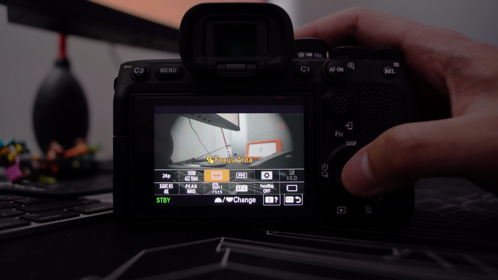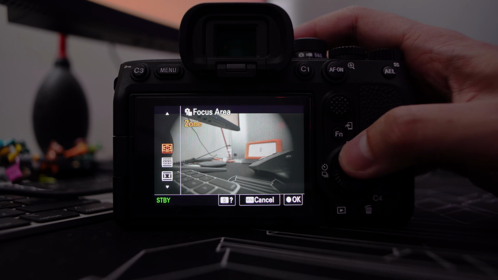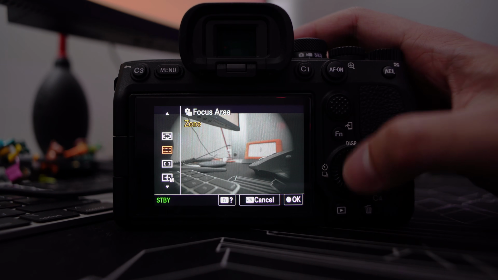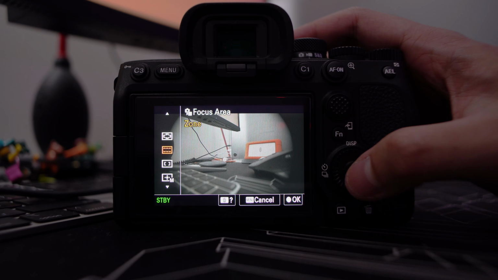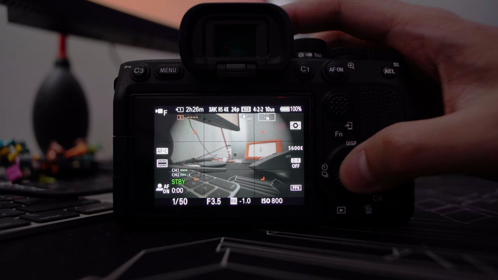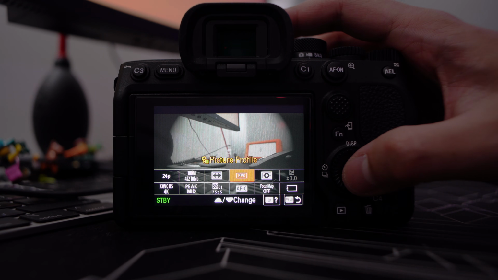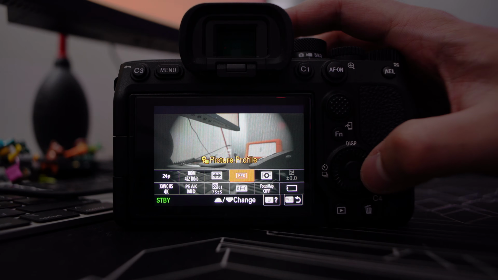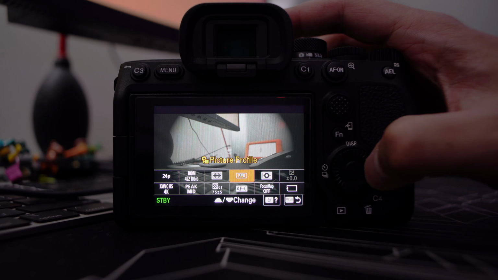Focus area is something that I change a lot as well. So it's either wide, zone, or center. Center fix is usually what I use for gimbals, but depending on the shoot, I usually just leave it on zone. Focus mode, if you don't have that AF/MF toggle on your lens, then this is very helpful. You can just change it whenever you need to. Picture profile, just in case you don't want to shoot S-Log, but there are some times that I don't need to shoot S-Log and just shoot Cinetone. This is where I would change it.